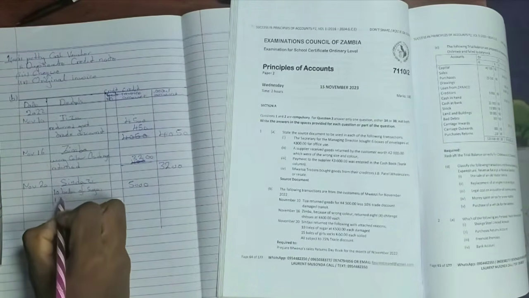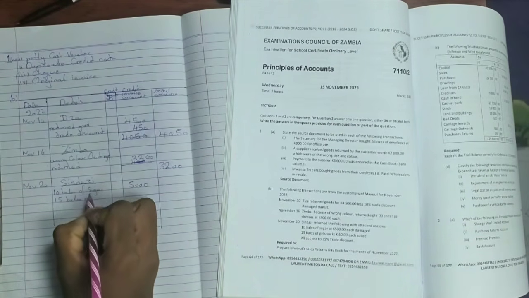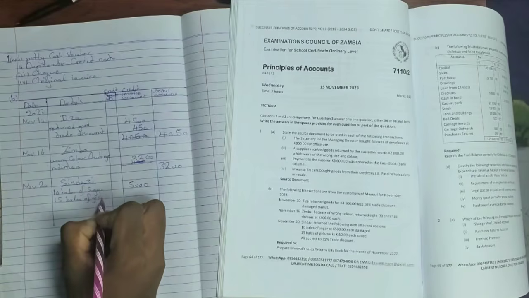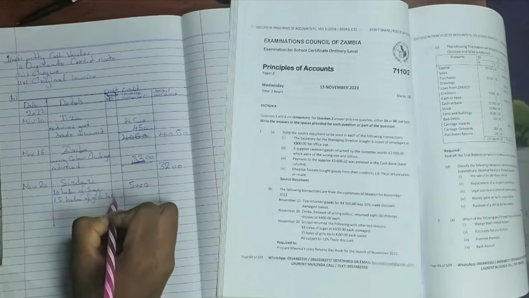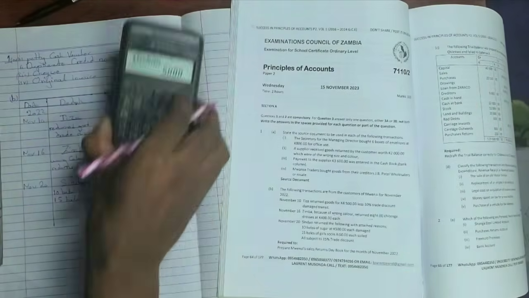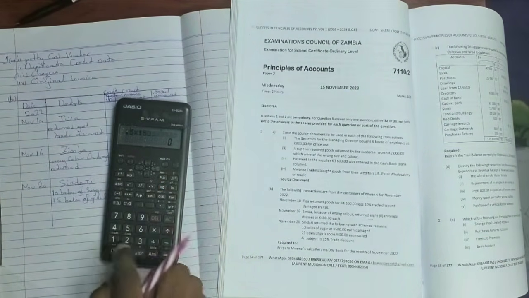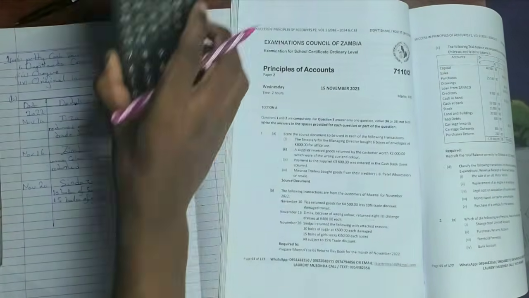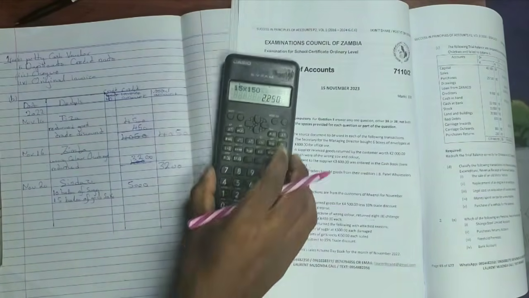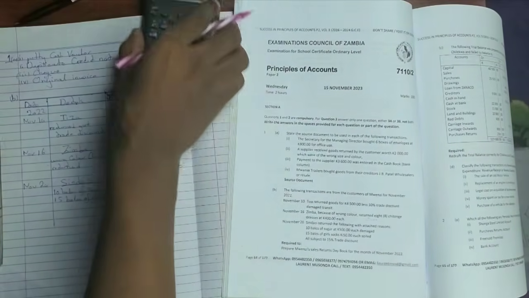Then 15 bales of girl socks going at 150. So you say 15 multiplied by 150, which will give you 2,250. Then you head down.